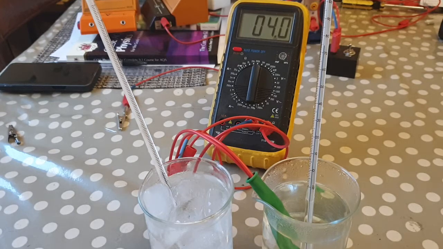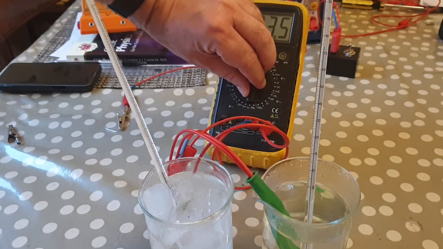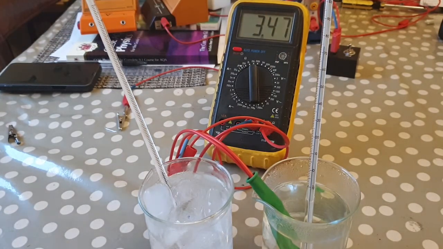4.2, 4.1. If it carries on going down, we'll actually have to change the scale on the multimeter, but I don't think it'll go down too much lower than that. If I do change the scale, you can get an extra decimal point there, so 3.45 kiloohms. Okay, so that's the idea behind a thermistor then.